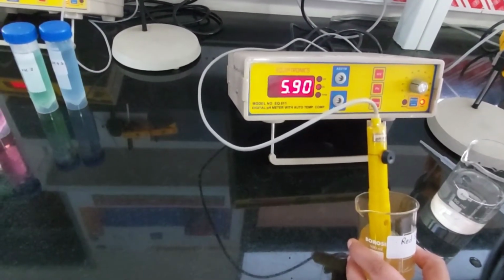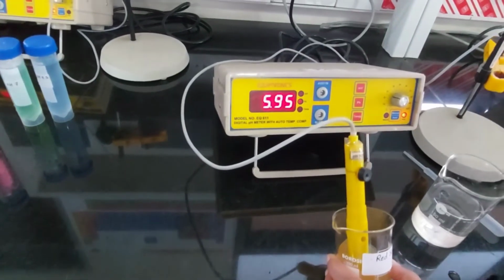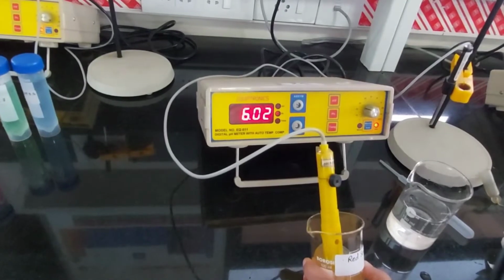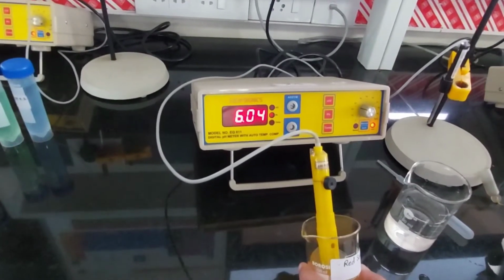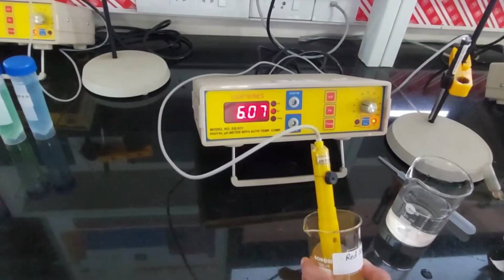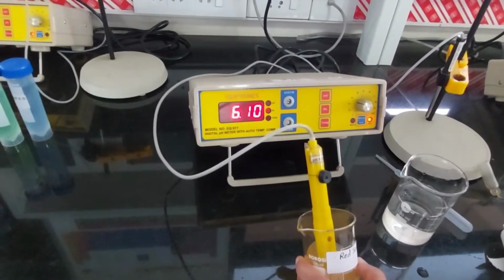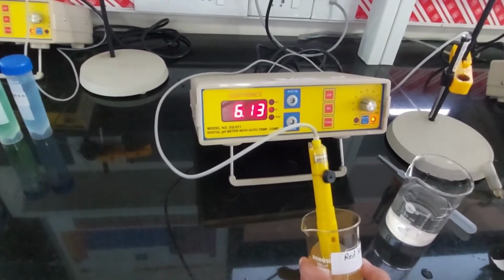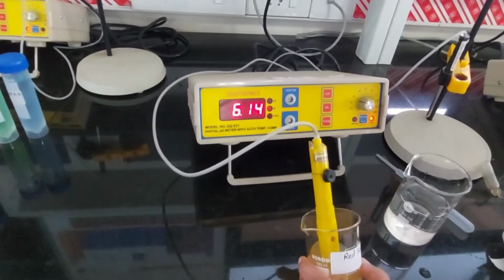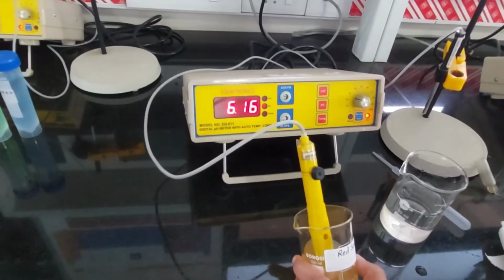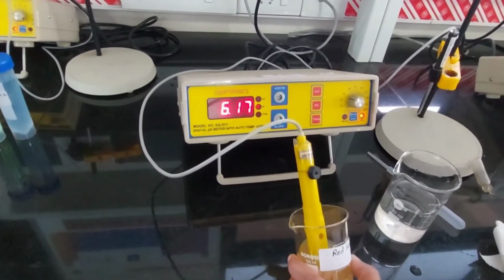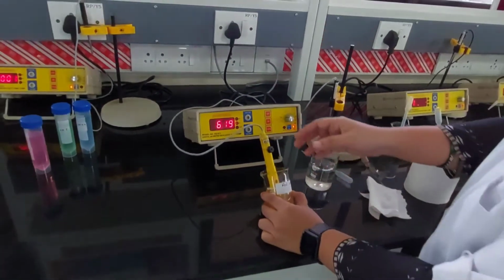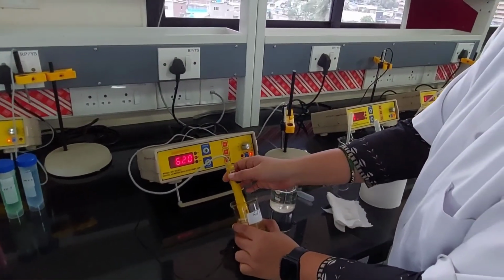It takes some time before it stabilizes. Still slowing down a bit. I think it will be a safe bet if you say 6.2 as the pH. Yes, 6.2.